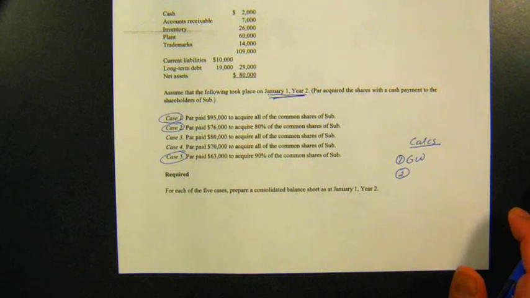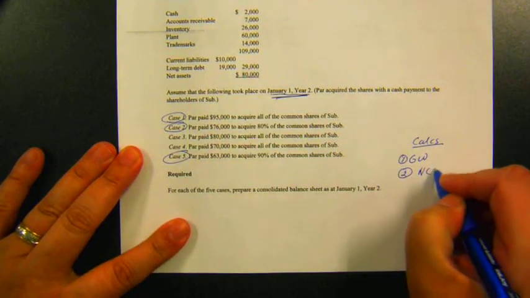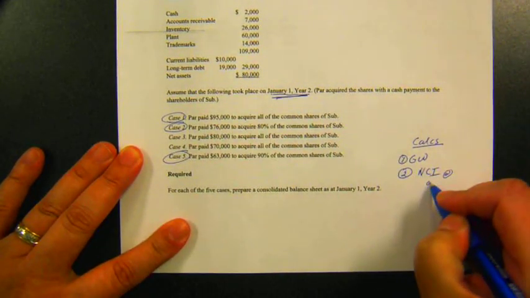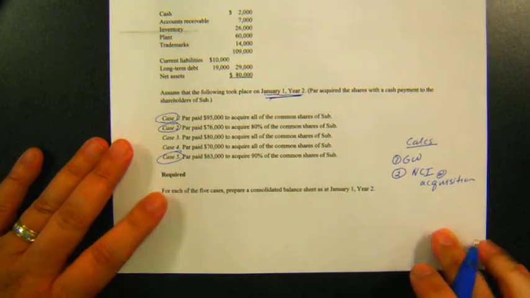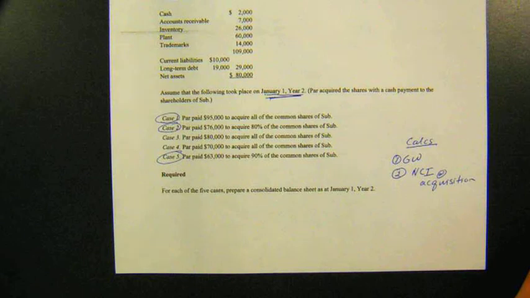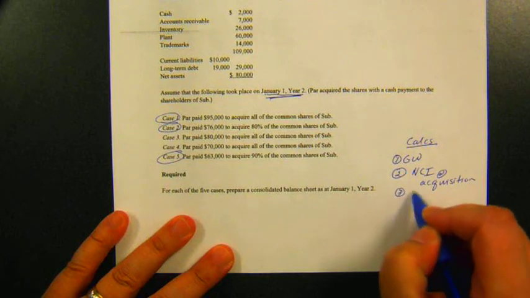We have controlling interest, but the other 20%, not 60, 40%, that's all going to be non-controlling interest, or NCI. So we have to calculate NCI at acquisition. And for this chapter, that's all we know. Starting next chapter, we'll move beyond. And then you can do the consolidated balance sheet.